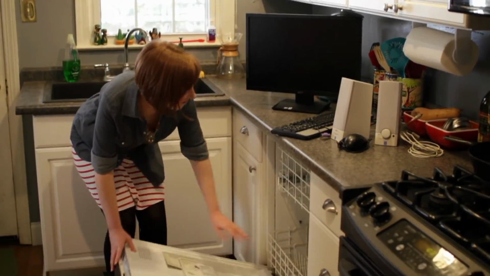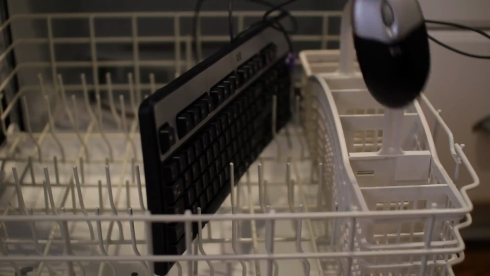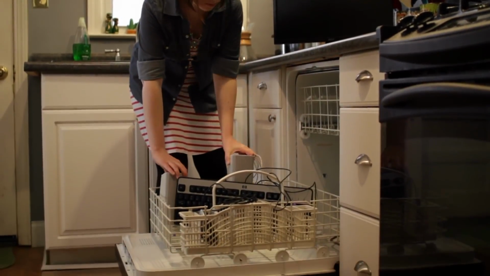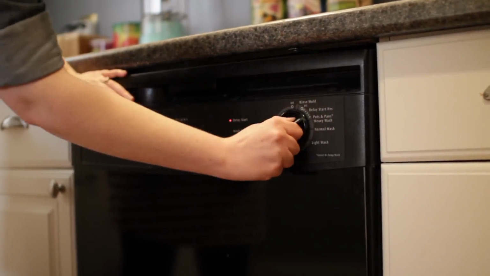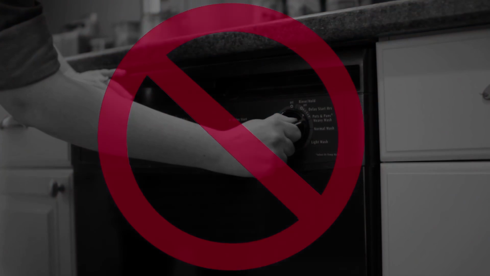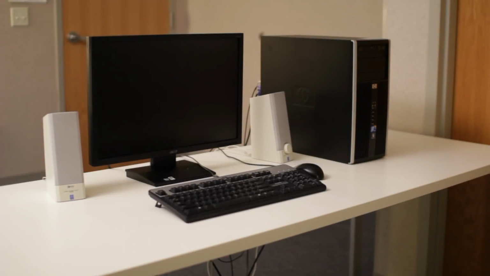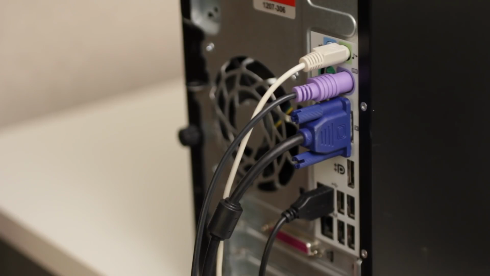It's important to keep your computer clean, not only because it looks nice, but also because things like dust and dirt can affect your computer's performance. But there's a right way and a wrong way to do it. Here's the right way to clean your computer case, monitor, mouse, and keyboard. First, always turn off or unplug the item before you clean it, just to be safe.